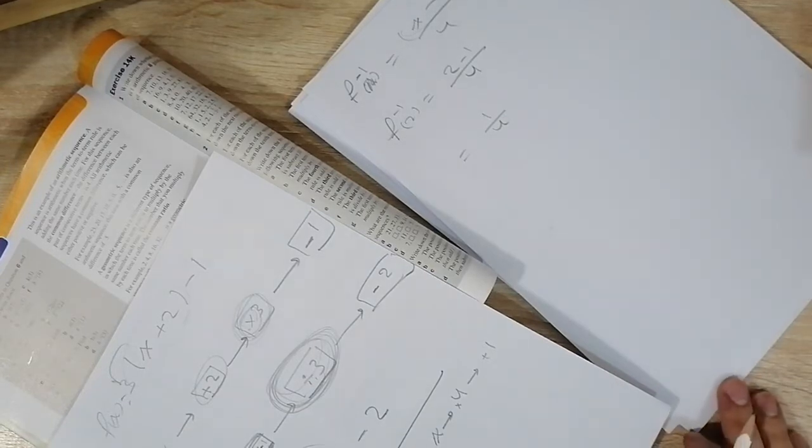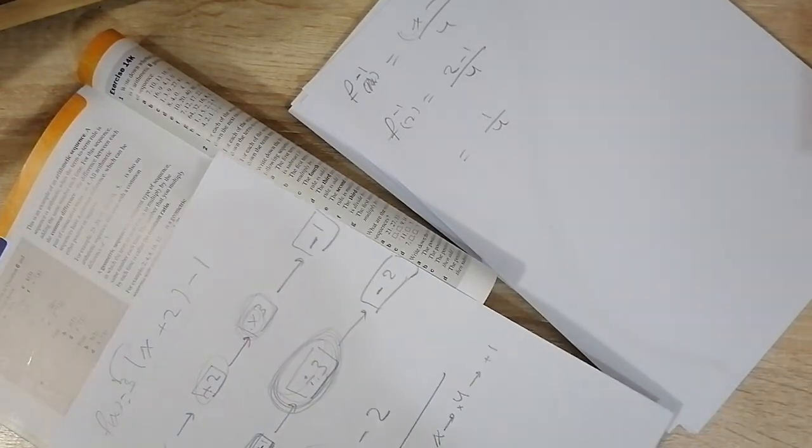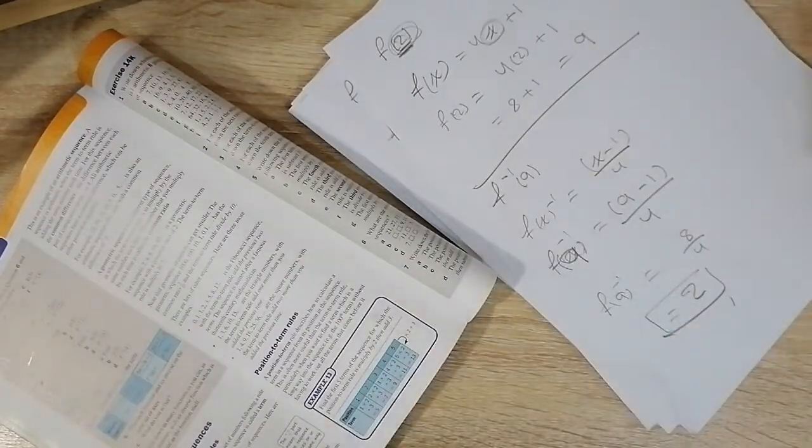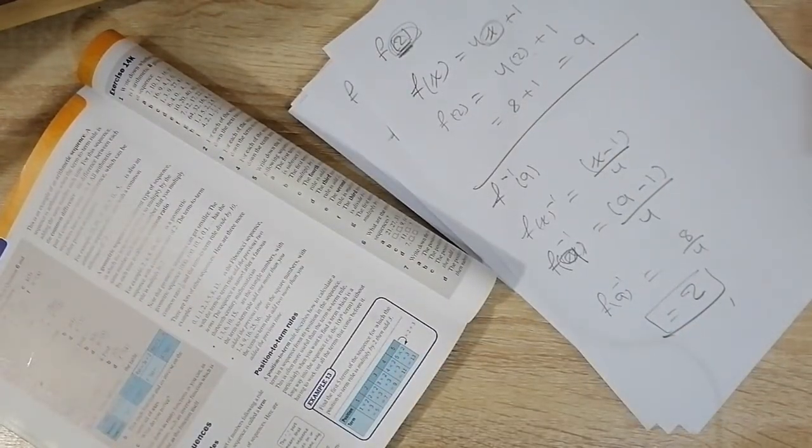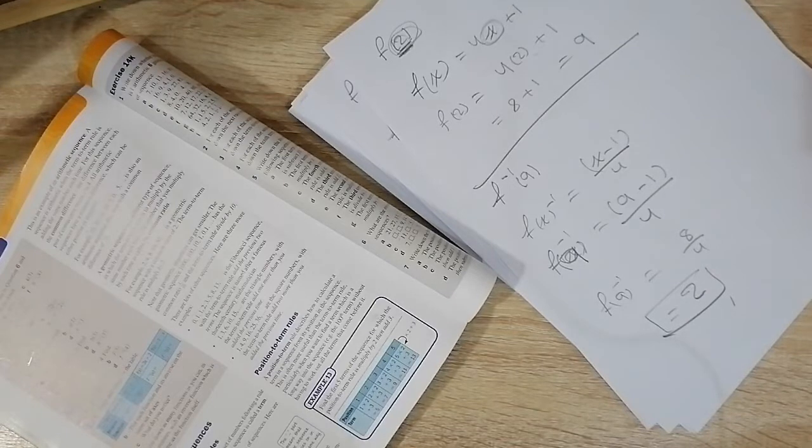Okay, hope you understand all these three concepts. I guess it's really easy. No need to be confused. It's really easy, and if anything is not clear, you can send me a message to explain it for you. I have really no problem.